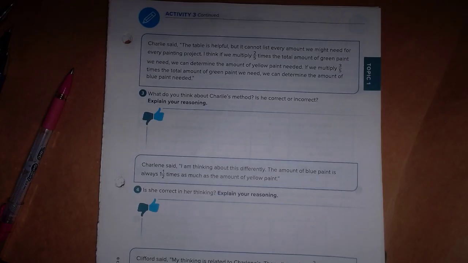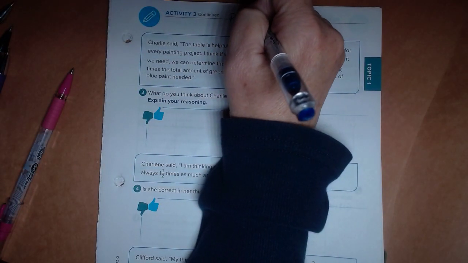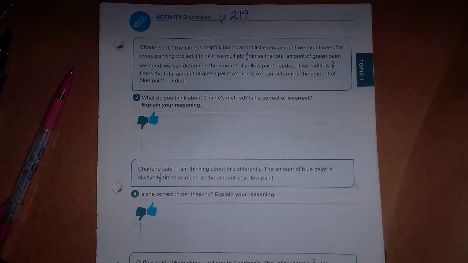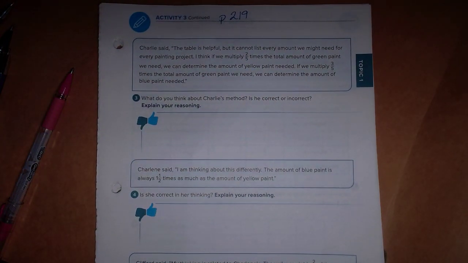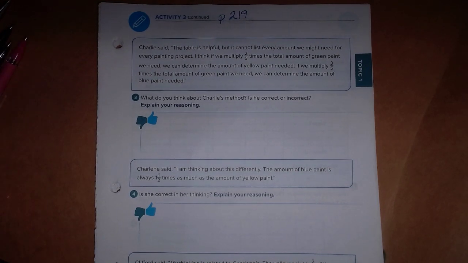Okay, moving on here to page 219. The next question, Charlie said the table is helpful, but it cannot list every amount we might need for every painting project. He says, I think if we multiply 2/5 times the total number of green paint we need, we can determine the amount of yellow paint. If we multiply 3/5 times the total amount of green paint we need, then we can determine the amount of blue paint needed. So is Charlie correct or not?